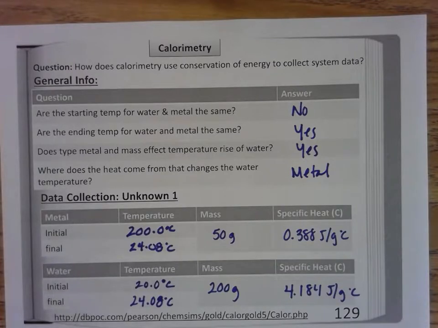In this lesson, we're going to use the data that we collected on page 129 and do some math calculations with this data. And our overall goal for the entire lesson is to answer this question: how does calorimetry use the conservation of energy to collect system data?